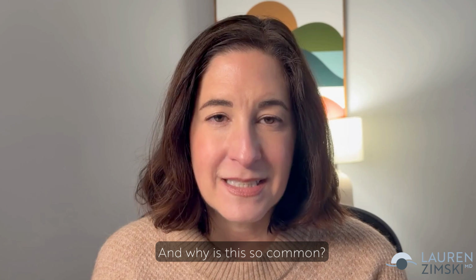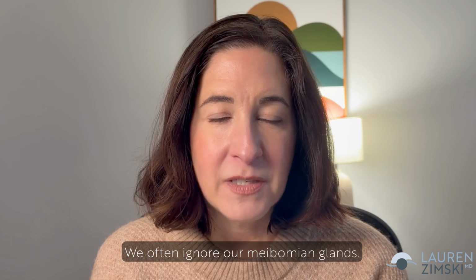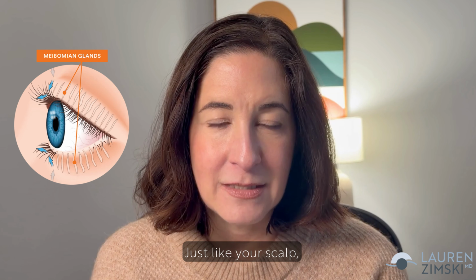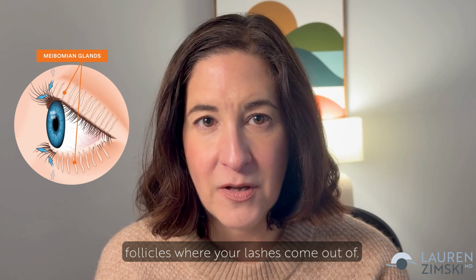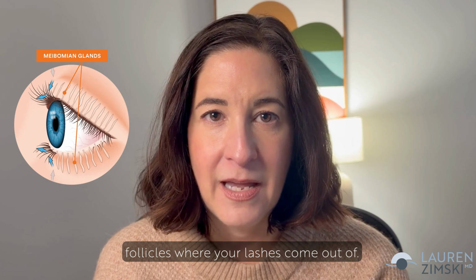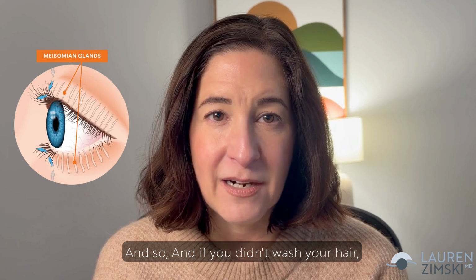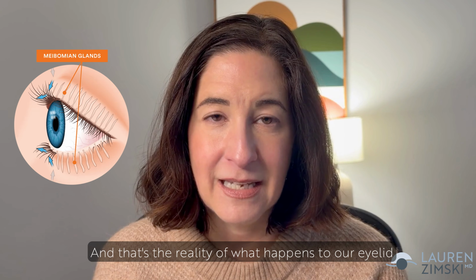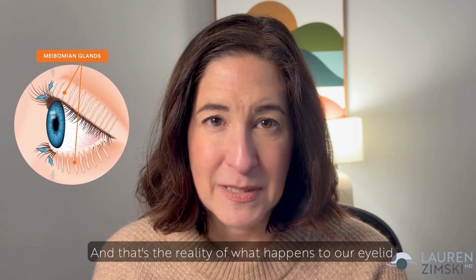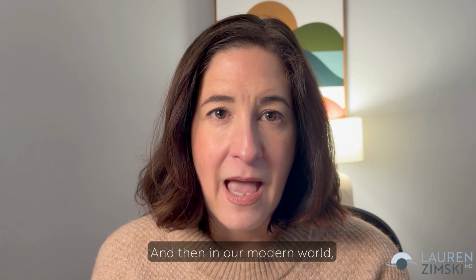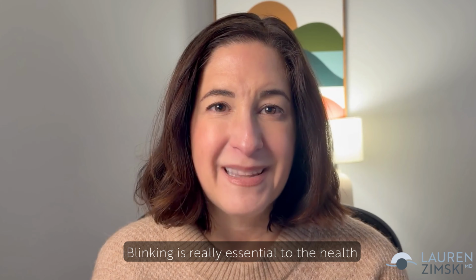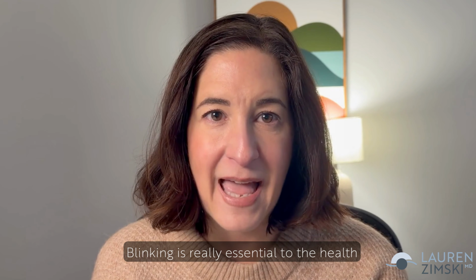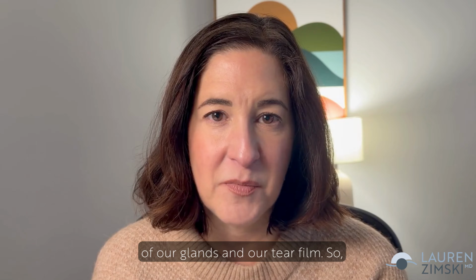And why is this so common? We often ignore our meibomian glands. Just like your scalp, your eyelid margin has oil glands and hair follicles where your lashes come out of. And if you didn't wash your hair, it would get pretty disgusting. And that's the reality of what happens to our eyelid margins. And then in our modern world, we often don't blink enough. Blinking is really essential to the health of our glands and our tear film.